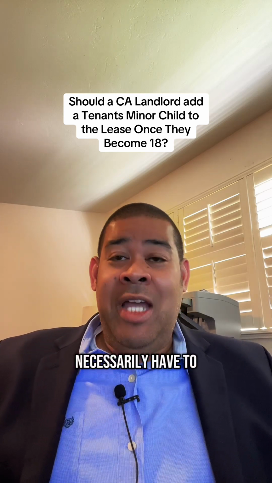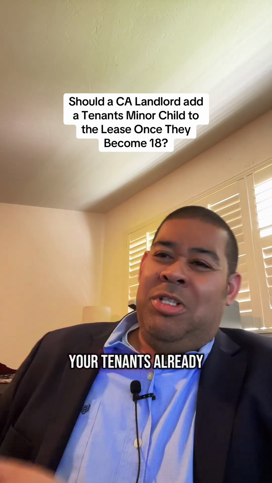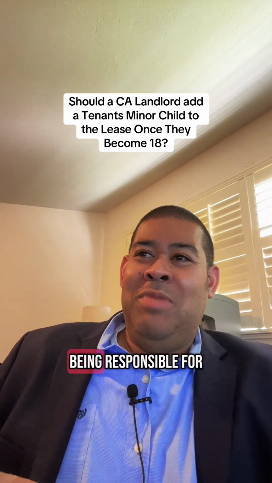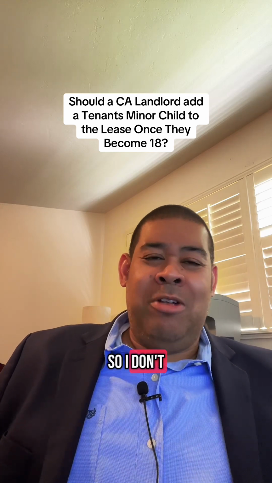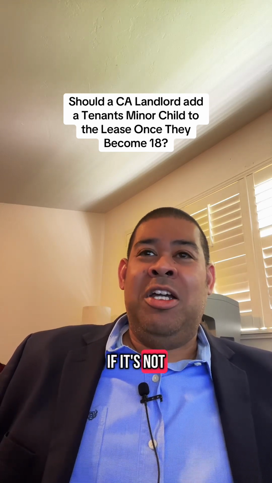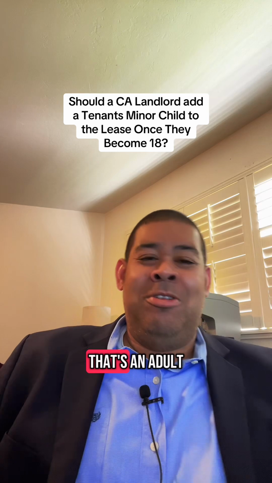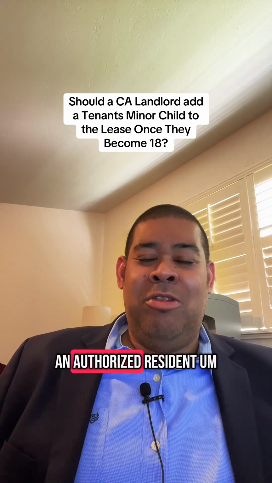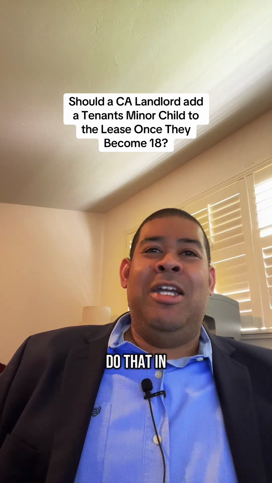You don't necessarily have to add a minor to the lease to be financially responsible. Your tenants have already committed to being responsible for the lease, so I don't think that's necessary. If it's not clear in the lease that the minor child, now an adult, is listed as an authorized resident, I would probably do that in the lease.